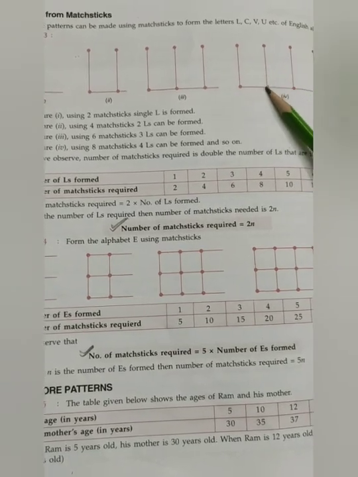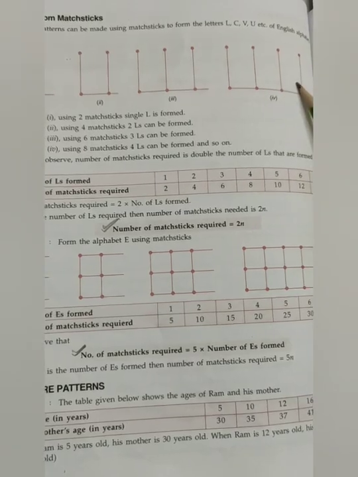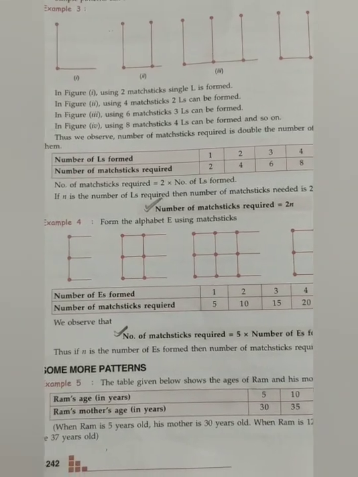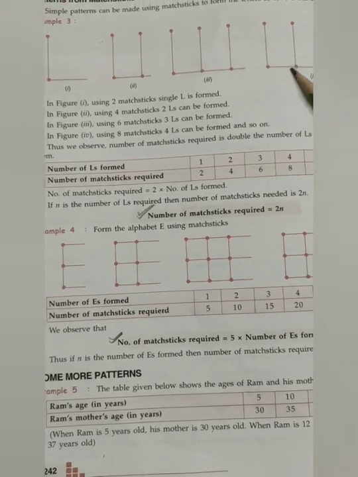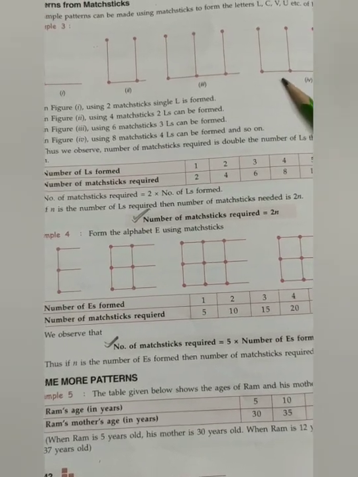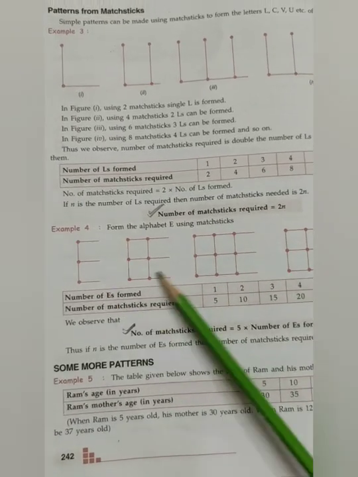Thus we observe the number of matchsticks required is double the number of Ls that are formed using them.